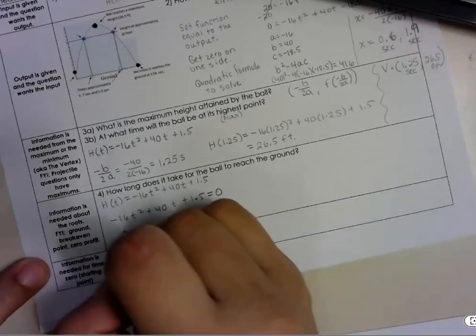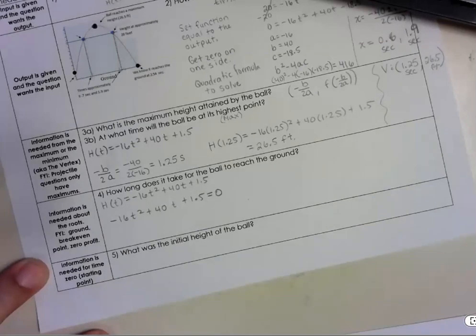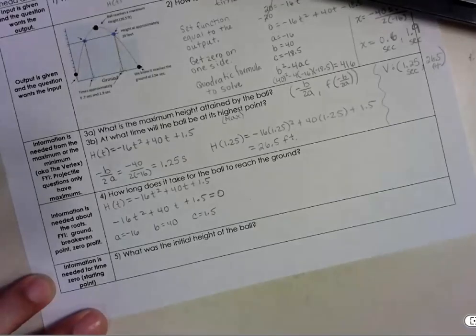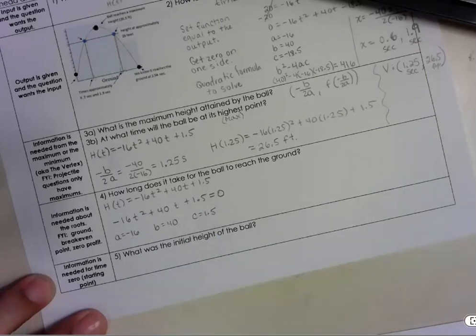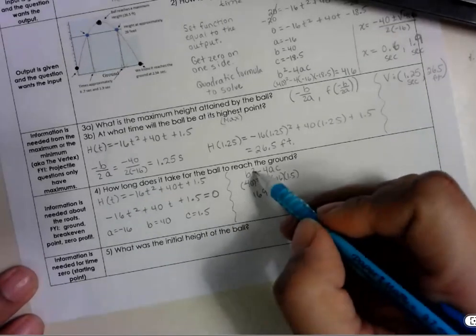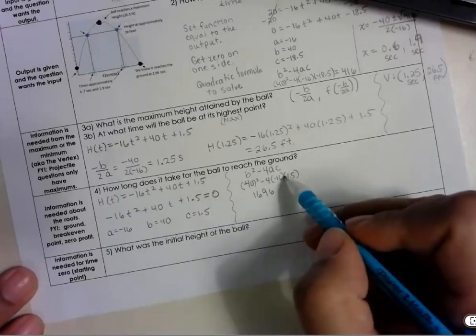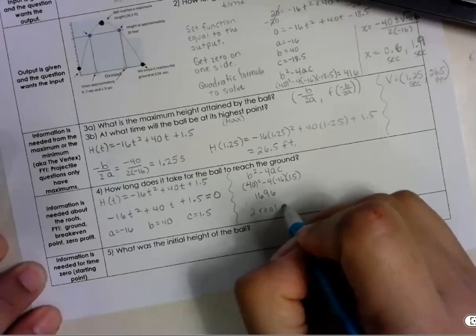So I'm going to list my a, my b, and my c. I'm going to find my discriminant, and I'm going to use the quadratic formula. So I'm going to pause the video, and then I'm going to show you when I continue. A is negative 16, b is 40, c equals 1.5. I check the discriminant, b squared minus 4ac. When I plug the values in, I get 1696. That means I have 2 real roots.